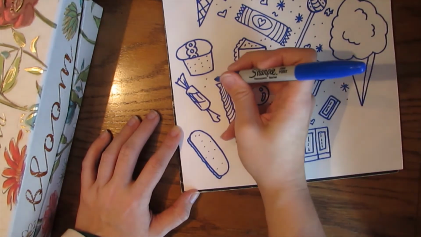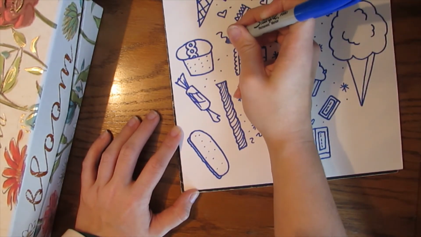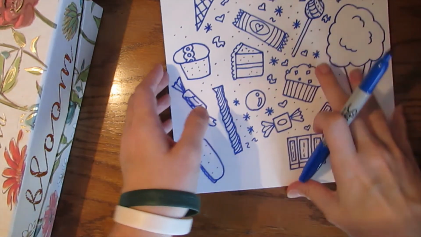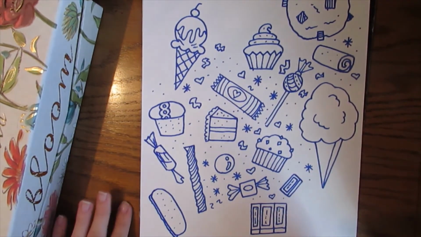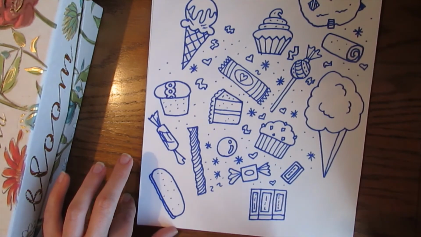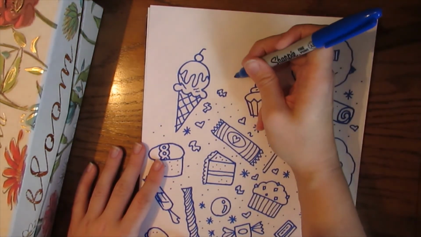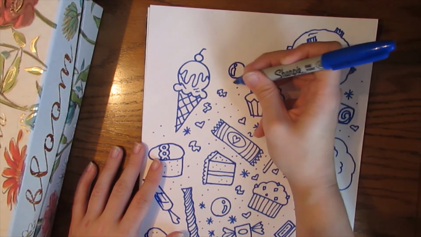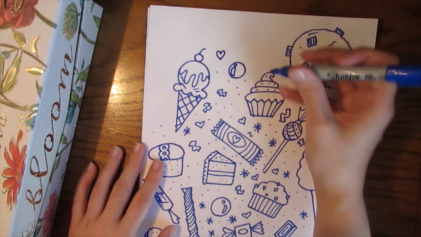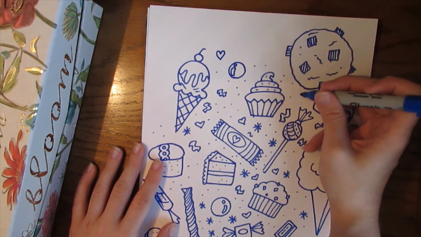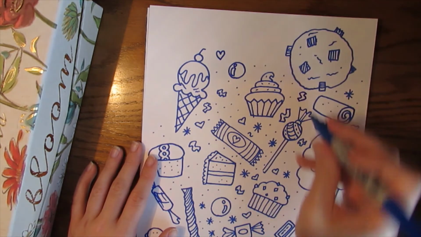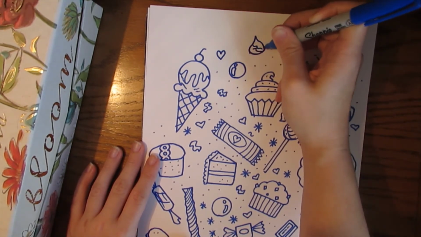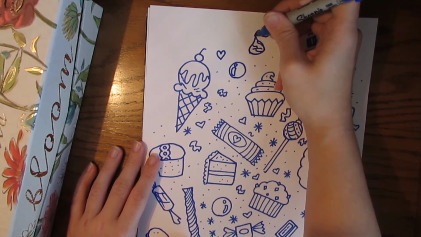All right. And let's see. I'll do another gumball, I think. Now the rest of this is kind of just playing and doodling what I like to eat when I have my sweet tooth. So before I get too carried away, I'm just gonna go ahead and finish my doodle page on my own and I'll show you the finished product.